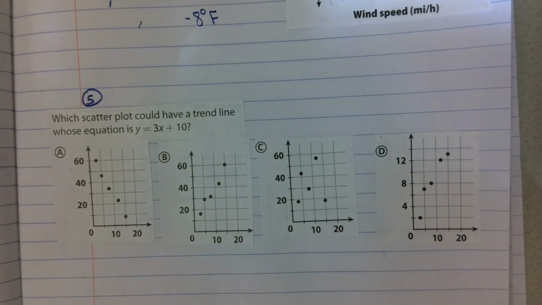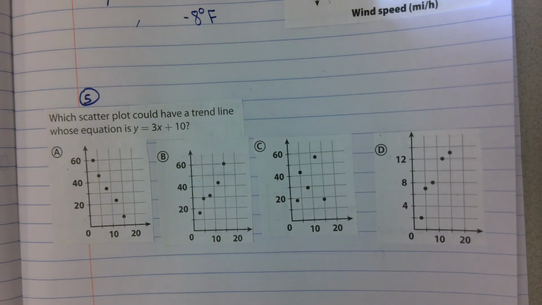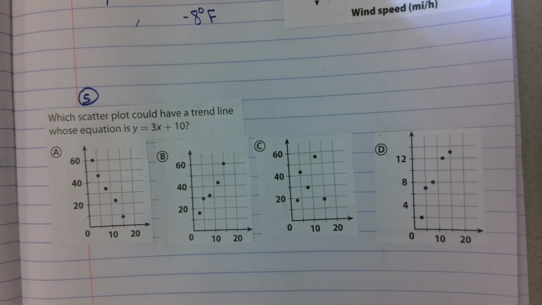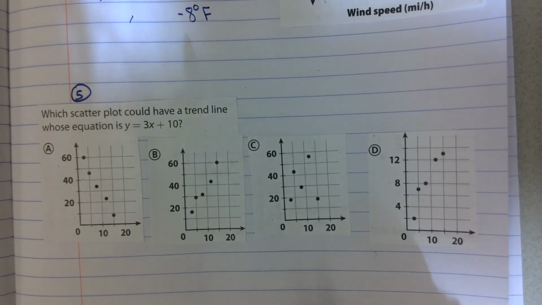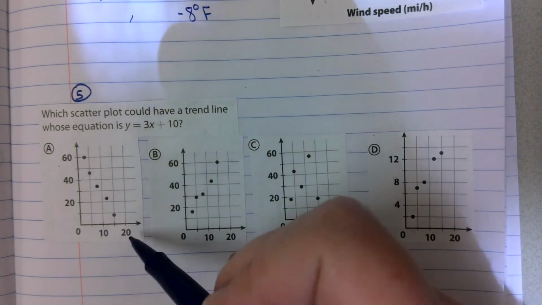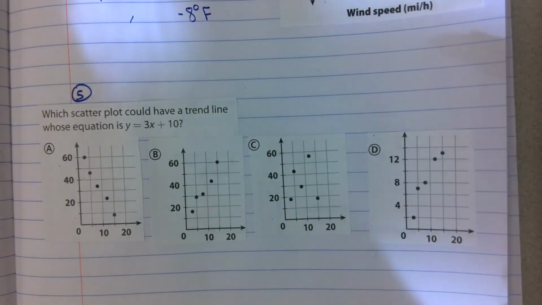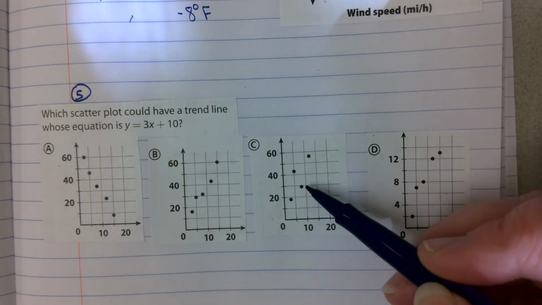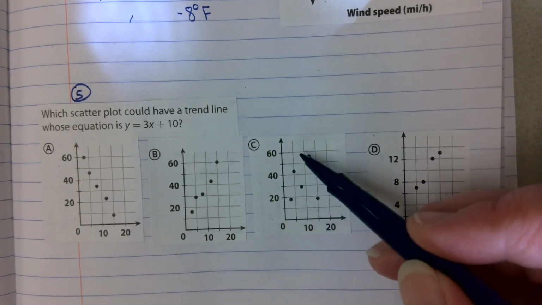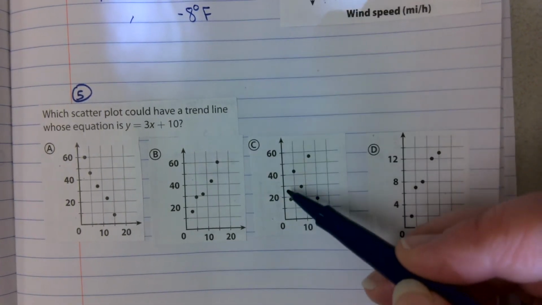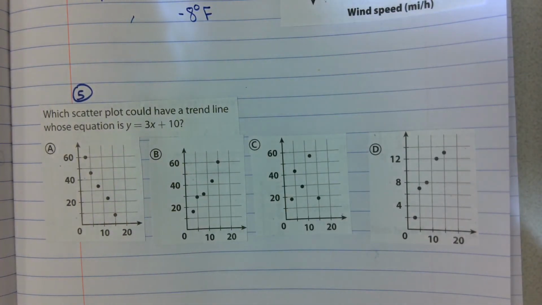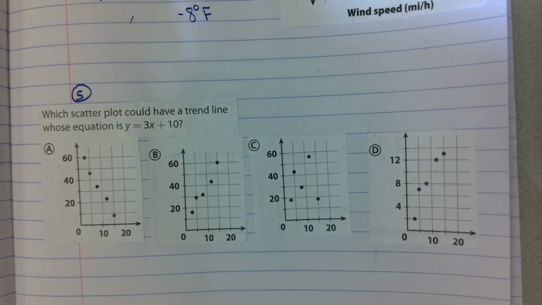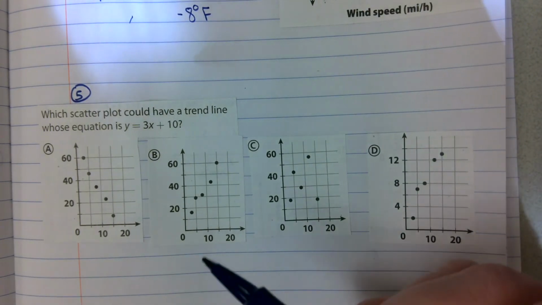All right, the last one, multiple choice. Which scatter plot could have a trend line whose equation is y equals 3x plus 10? All right, so we should have immediately eliminated A because it's got a negative slope. And C, there's no real association, so I'm not seeing a trend line here that would work for us. So I would have eliminated A and C right away. And then you just need to determine which one works. And you're going to draw your trend line.